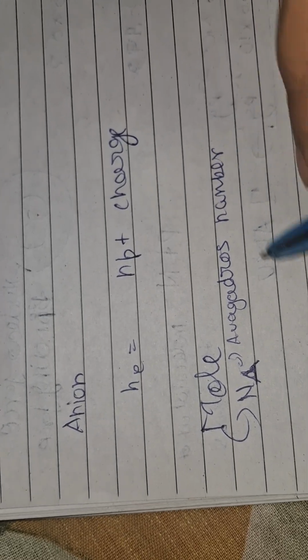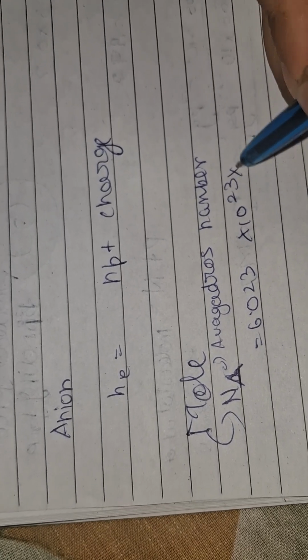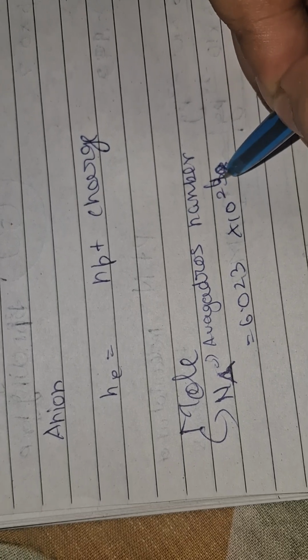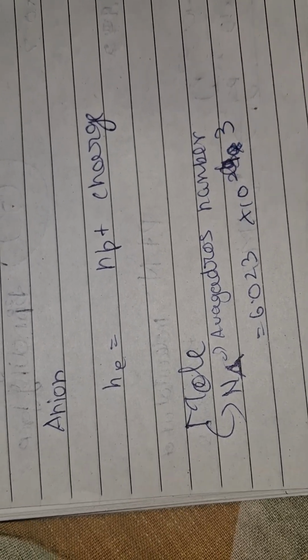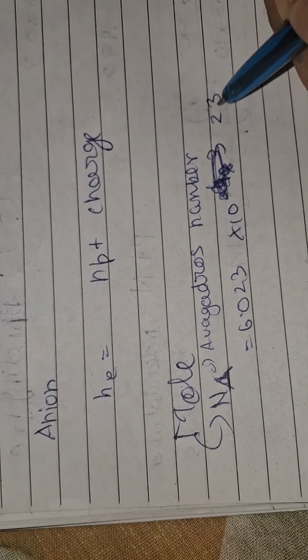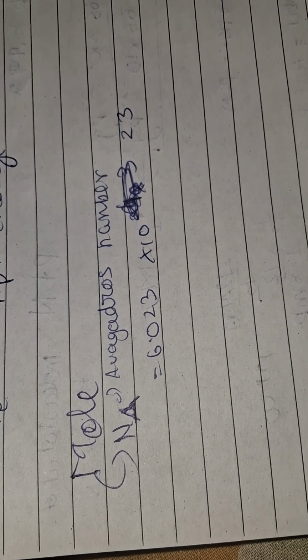It is equal to 6.023 into 10 to the power 23. Sorry, I thought 24, but no, it's 23.